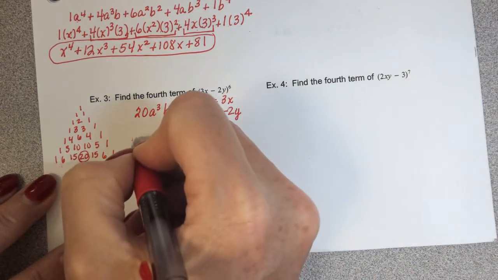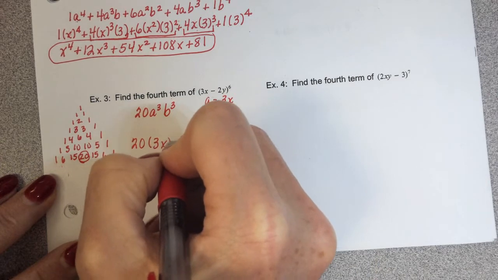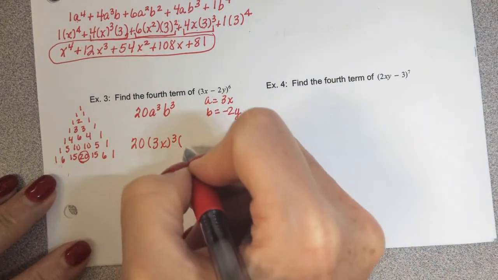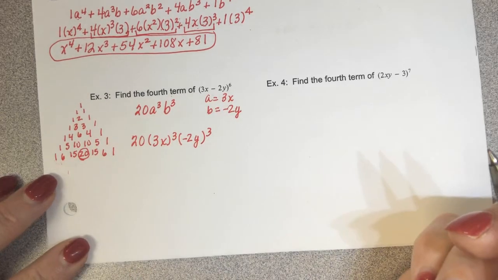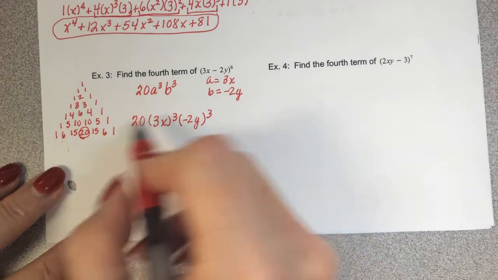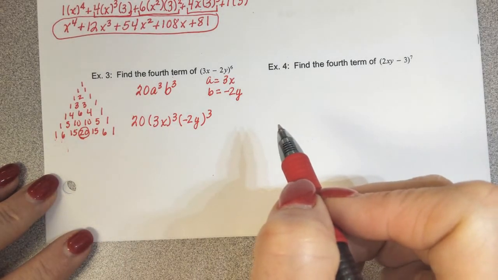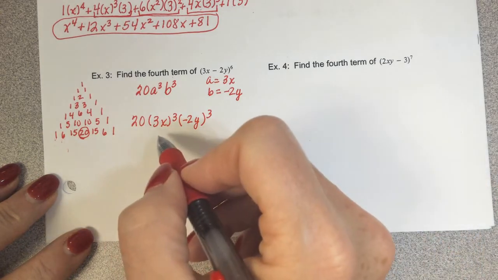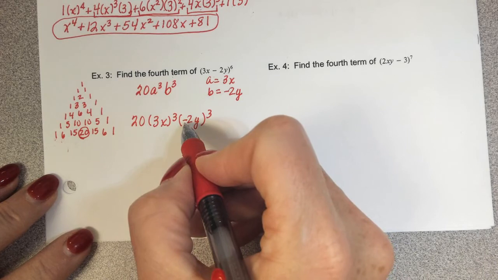So to figure out what that fourth term is, I'm going to do 20 times 3x cubed times negative 2y cubed. This is all one term. This is going to be that fourth term if we were to expand this whole thing. It's not subtraction here. It's multiplying by a negative.